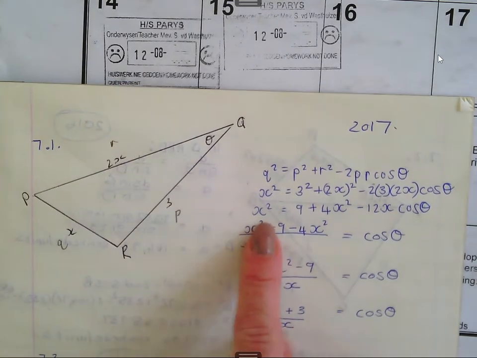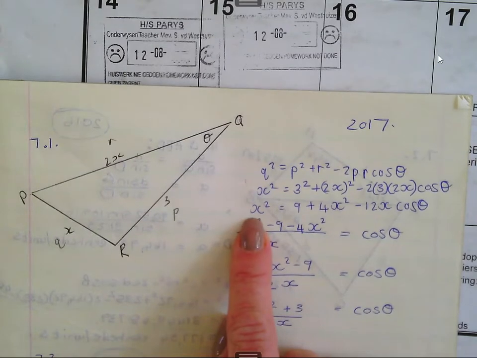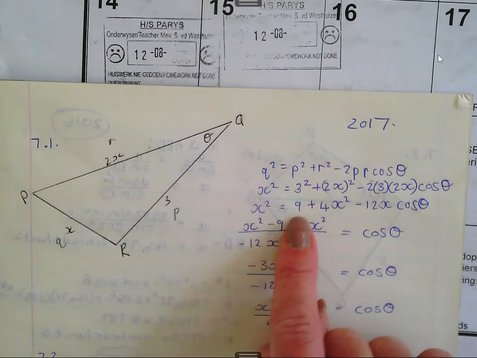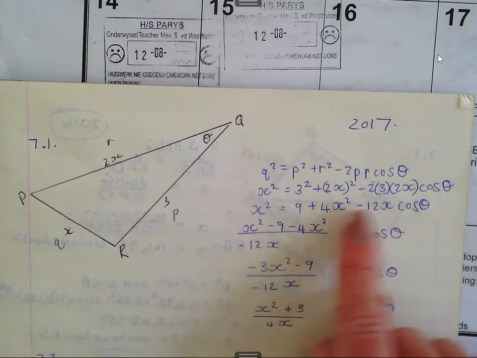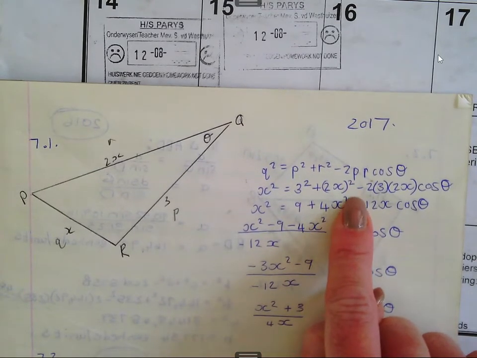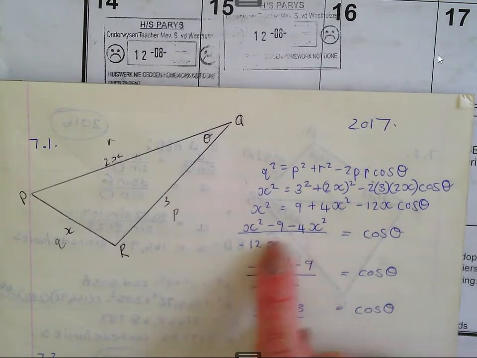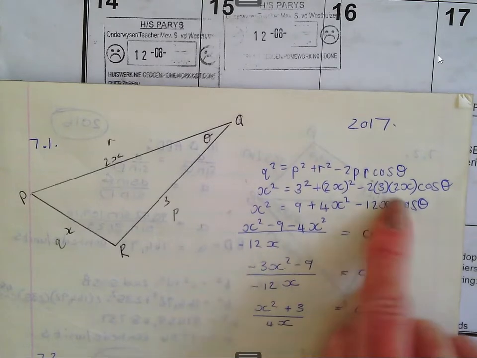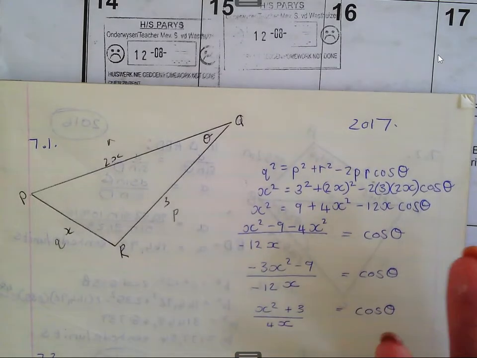So therefore, I left that q squared on this side. I brought over the 3 squared that became 9 and subtracted it. I brought over the 2x squared, which is 4x squared, to the left hand side, subtracted, and only divided with negative 12x. And that was all of the values that I got there with the simplification.